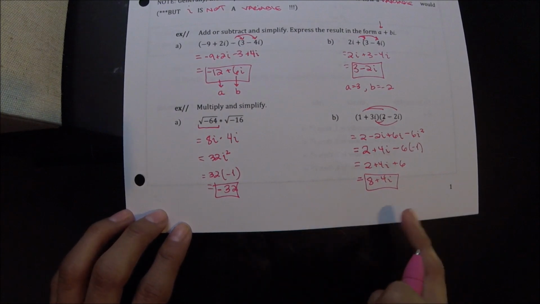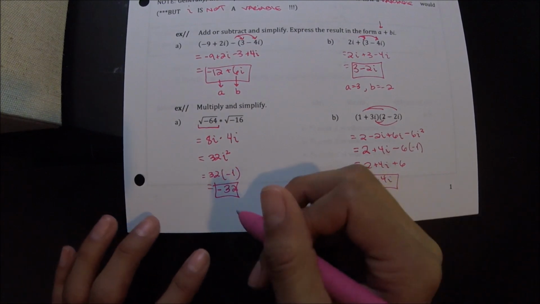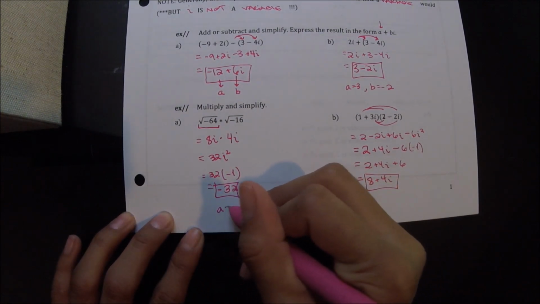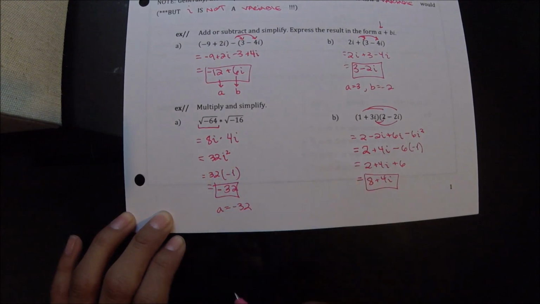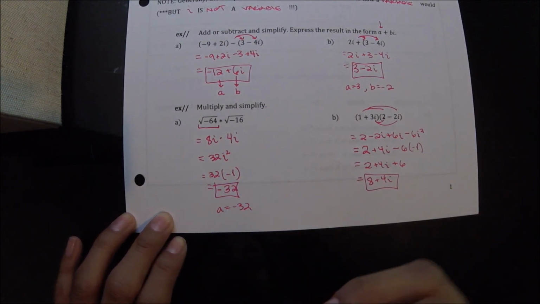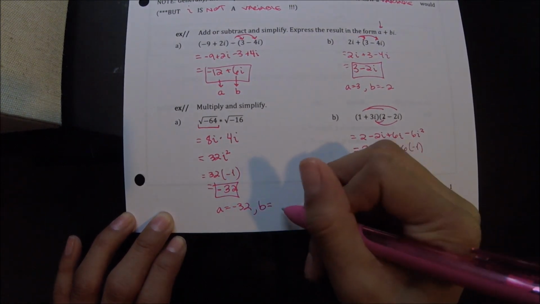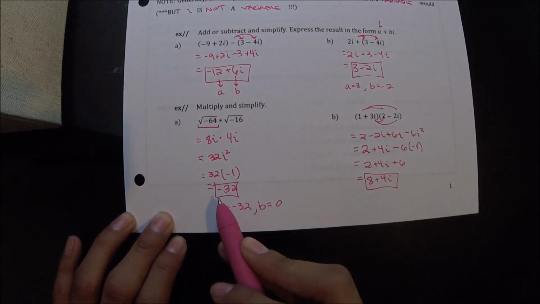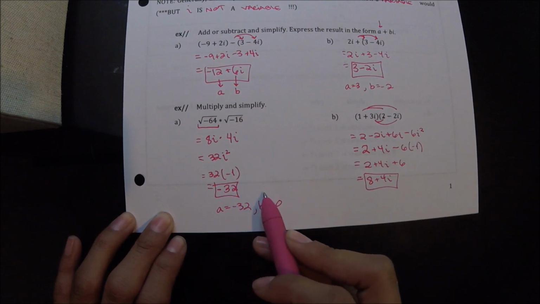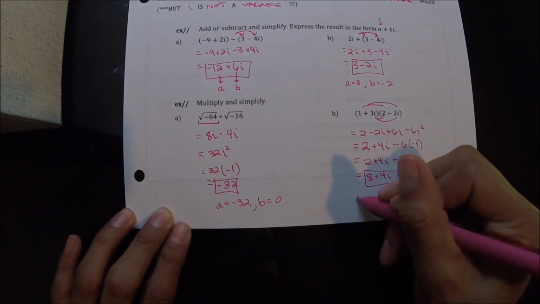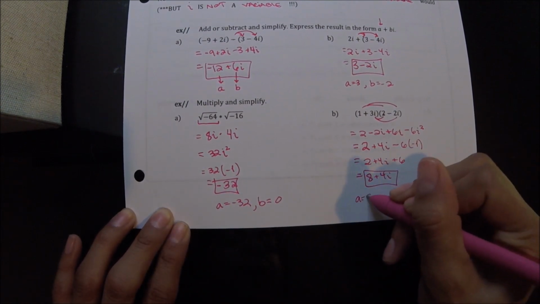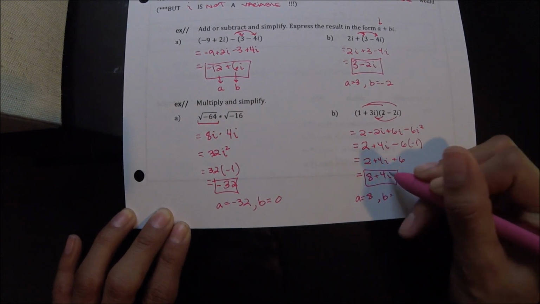And then if we're pointing out the real and imaginary parts here, in this case a is -32, and it doesn't really have an imaginary part, so what would be b? b would equal 0 in this case. We could write it as -32 plus 0i. And then this one, a is 8 and b is 4.